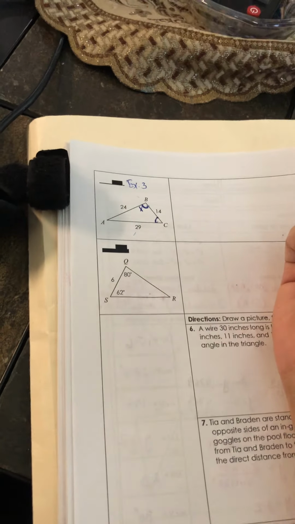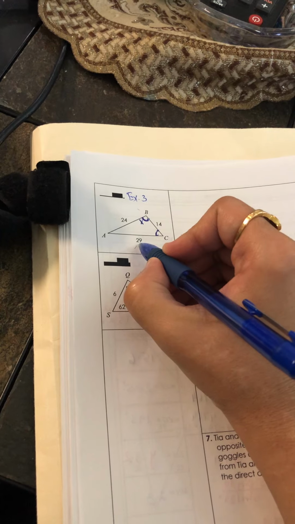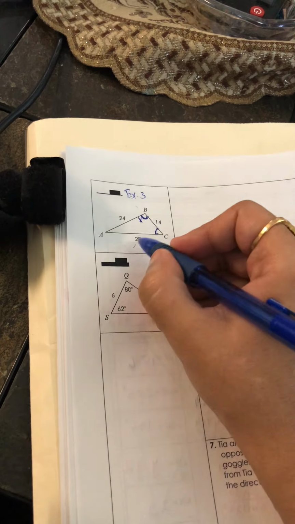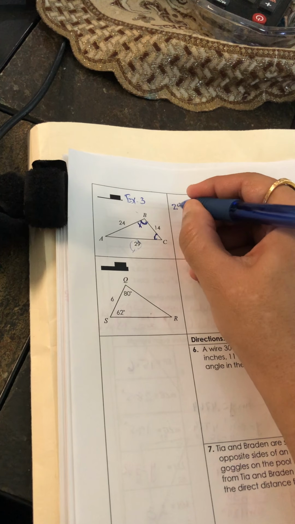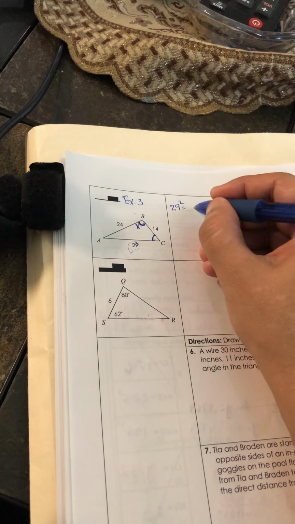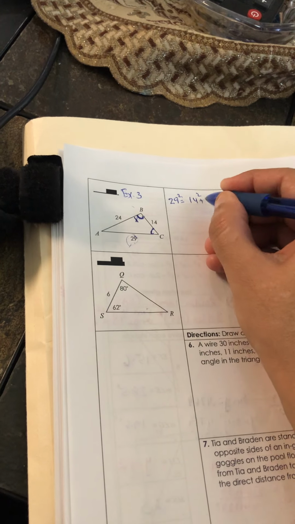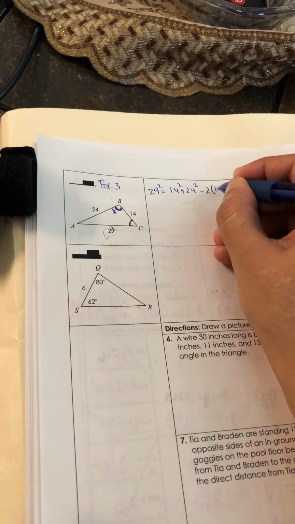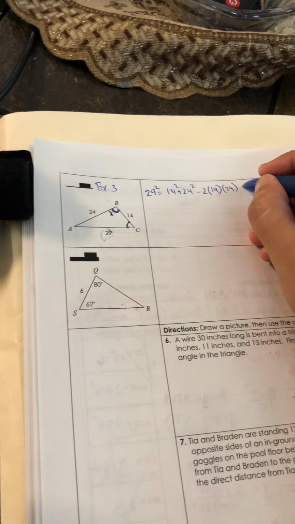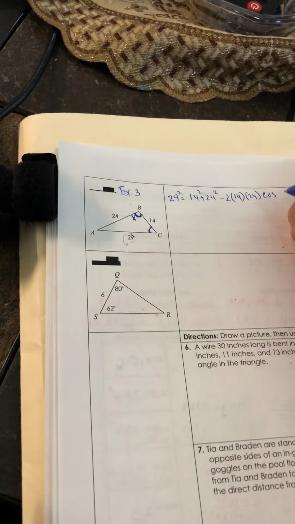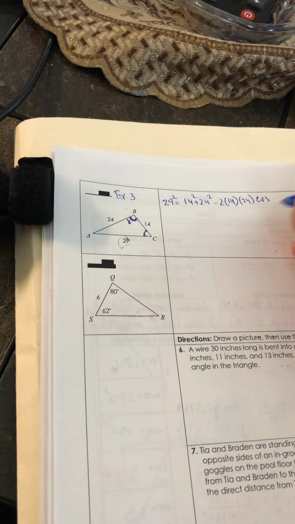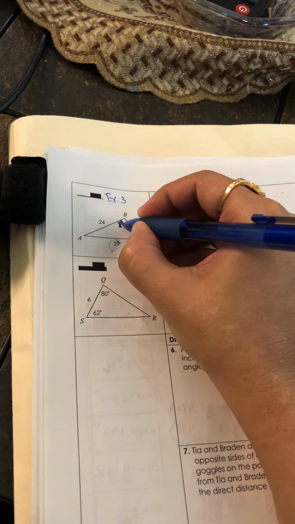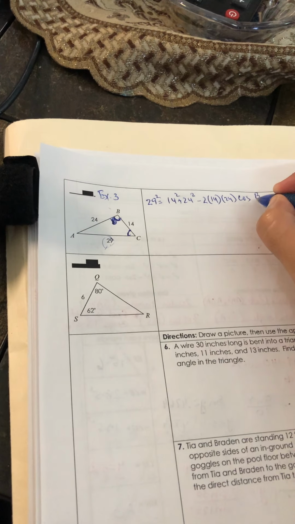Name this as x. To find that angle, I'm going to use cosine law. This angle goes inside, so the opposite side comes outside. 29 squared equals 14 squared plus 24 squared minus 2 times 14 times 24 times cos of, you can write cos of b also if you want to keep it as b, cos of b.